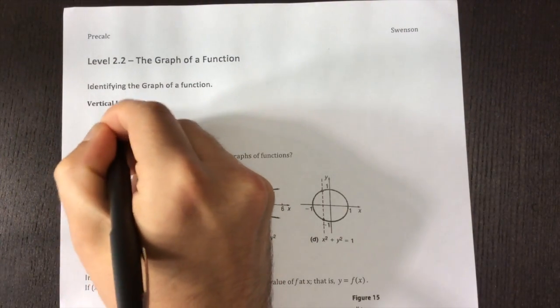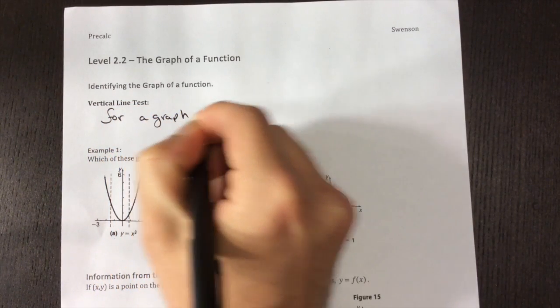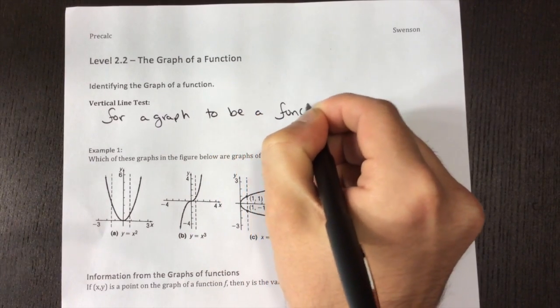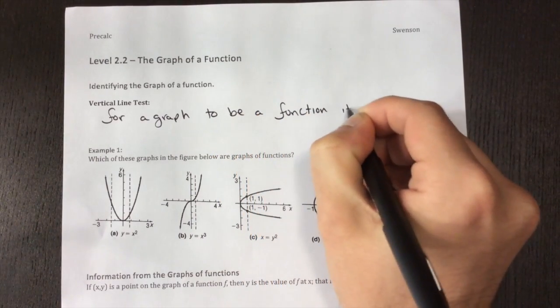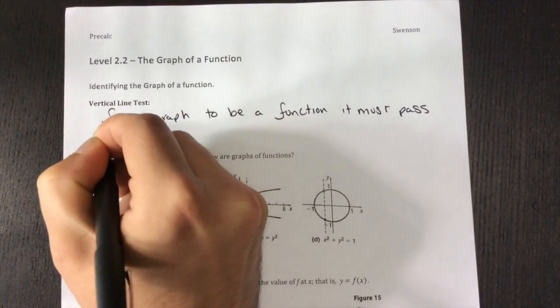It says, for a graph to be a function, it must pass the vertical line test.